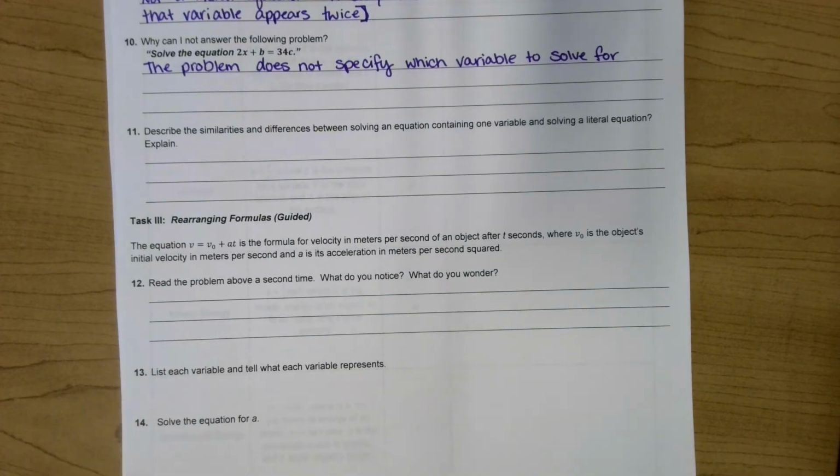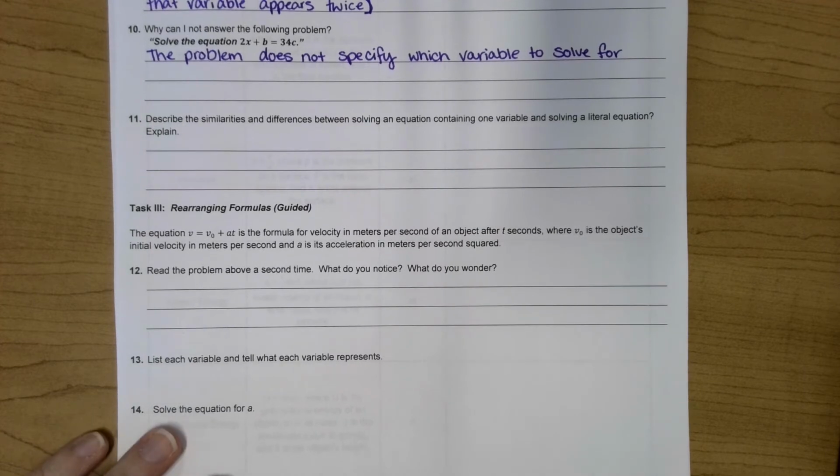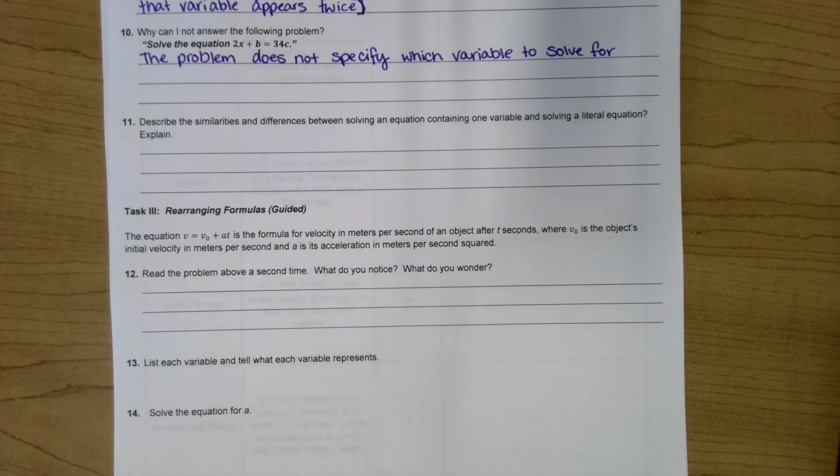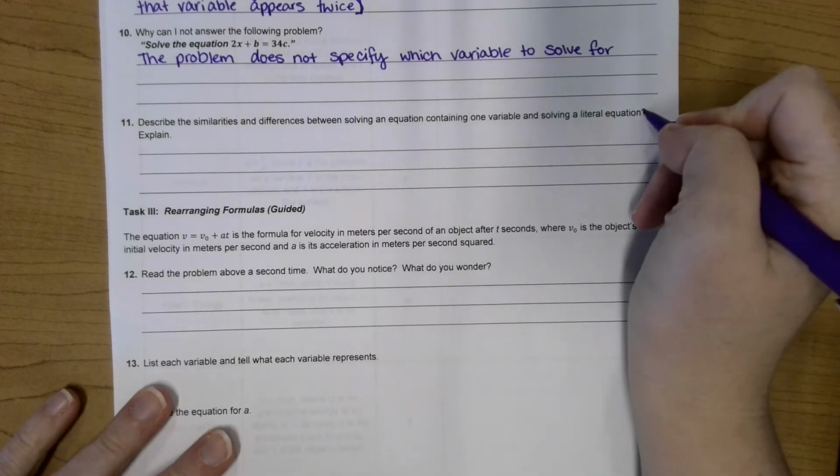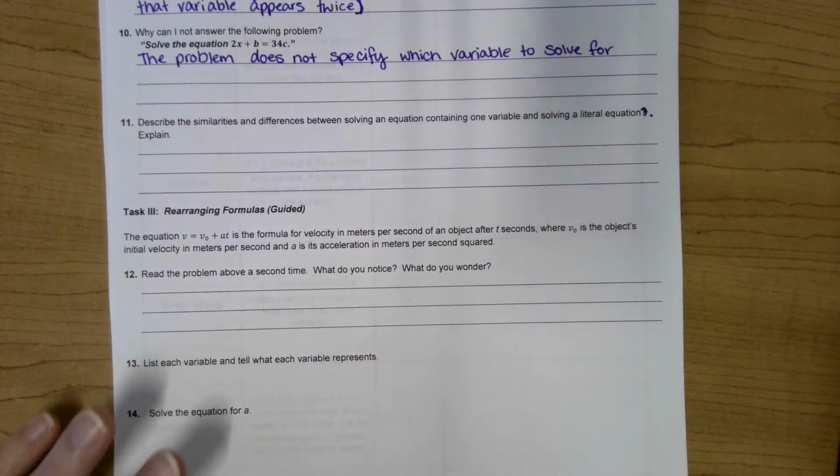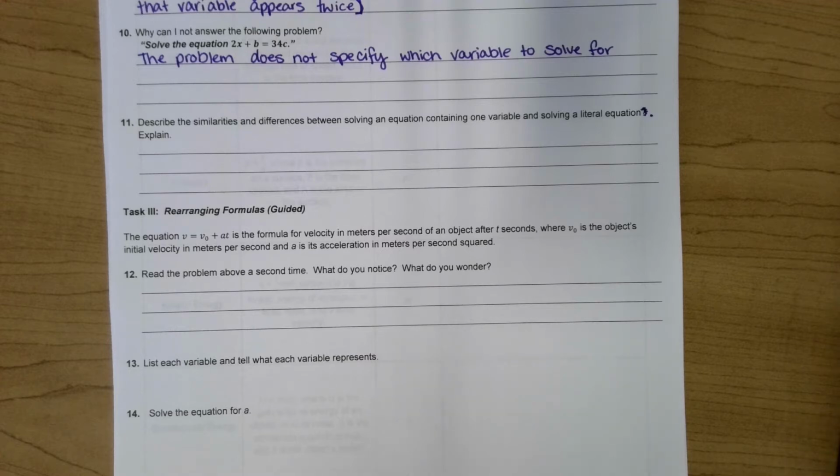Okay. Number 11, describe the similarities and differences between solving an equation containing one variable and solving a literal equation. I don't know why I gave that a question mark, because it's not a question, it's a statement. I'm going to leave this one blank for you to answer.